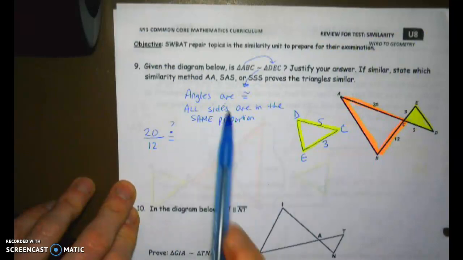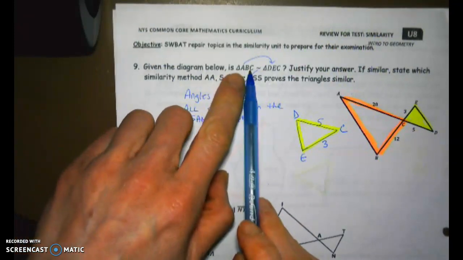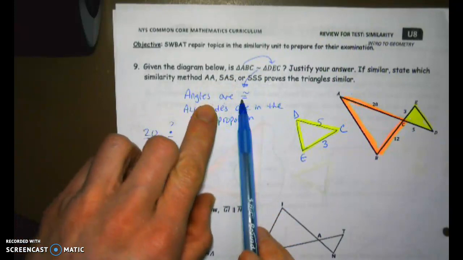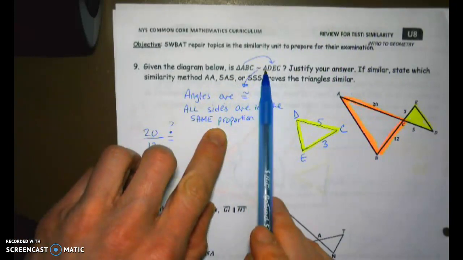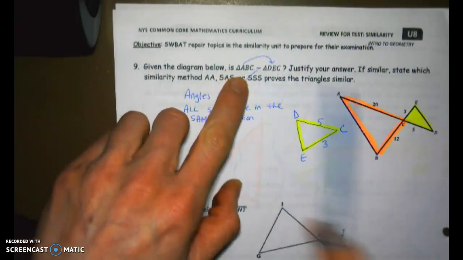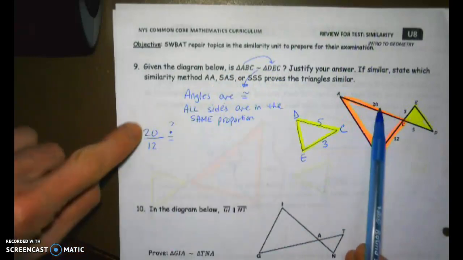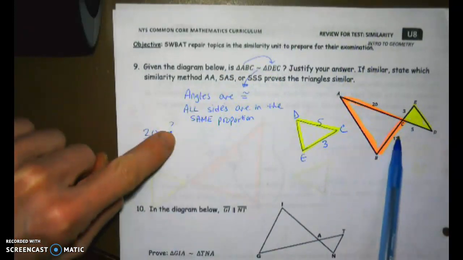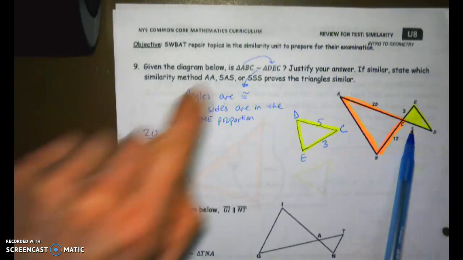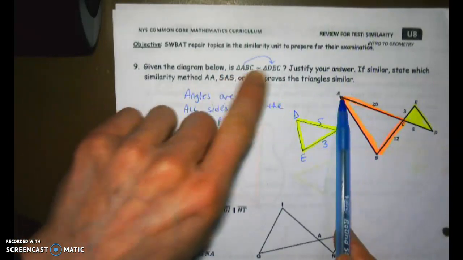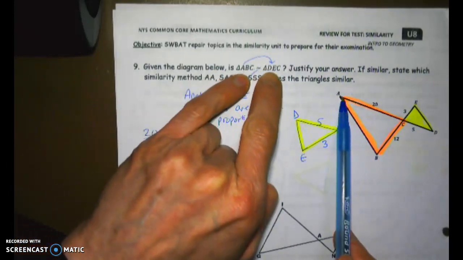Given the diagram below, it's asking, is triangle ABC similar, remember angles are congruent, all sides in the same proportion, to triangle DEC? So what most people like to do is they set up the proportion 20 over 12, and then they'll do 3 over 5, which is incorrect because angle A is going to be congruent to angle D if these are in proportion.